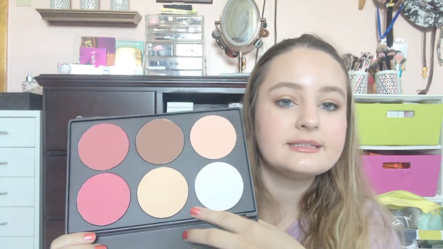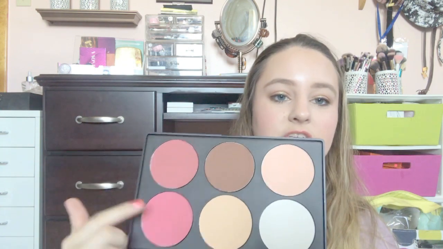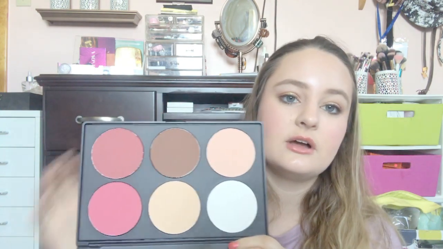Okay, let's get back to blush. I have 2 of these actually, from BH Cosmetics. I have the Contour and Blush palette and Contour and Blush 2. So this is what the first one looks like. These pans are huge. So it has a white, a nice setting shade, and a few blush shades, and then this is another really dark bronzer.